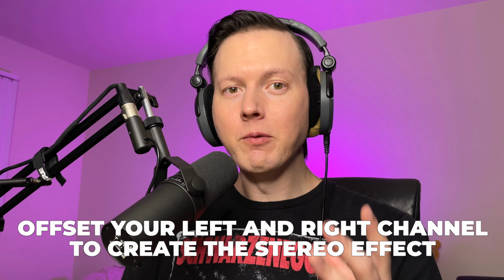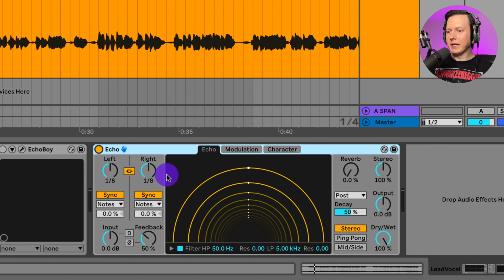Yeah. When you apply this left and right offset, it gets that delay out of the center of the mix and pushes it to the side of the mix. If you want that stereo effect on another delay, just make sure you have the left and right channels offset. Let's go to my Echo plugin and I will show you.